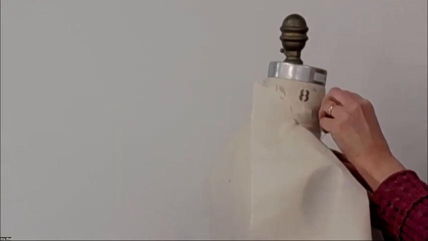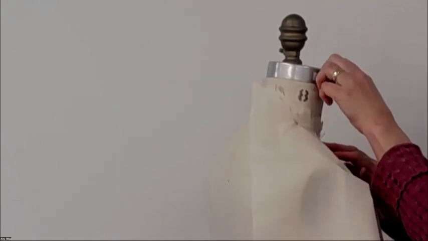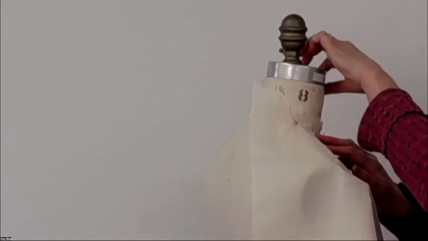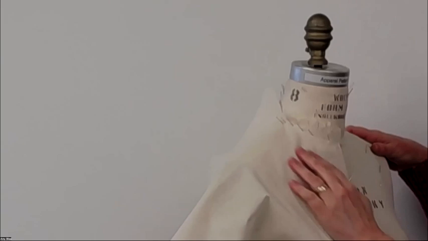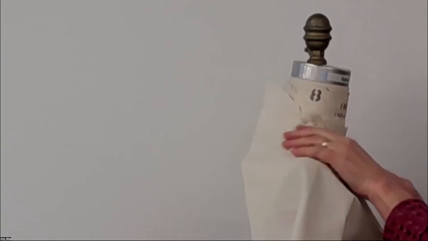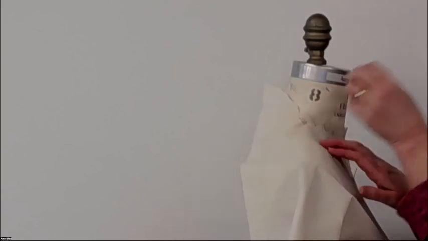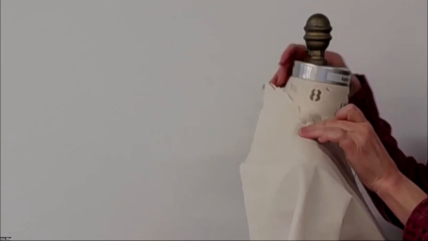And now I'm pinning around the neck so it stays in place, just like that. So now I can smooth and pin the shoulder. So I'm feeling with my fingers.